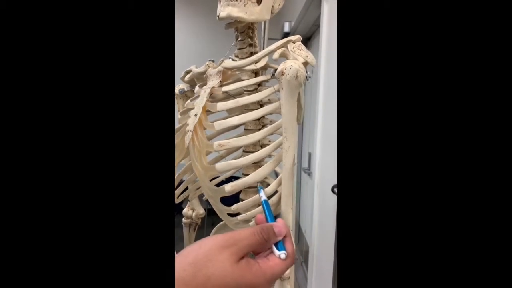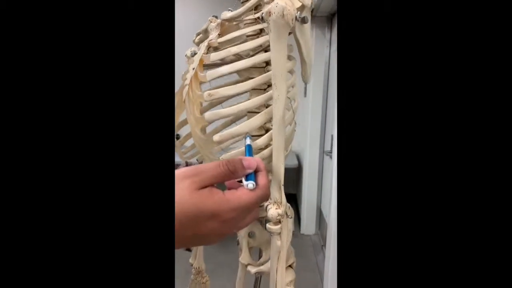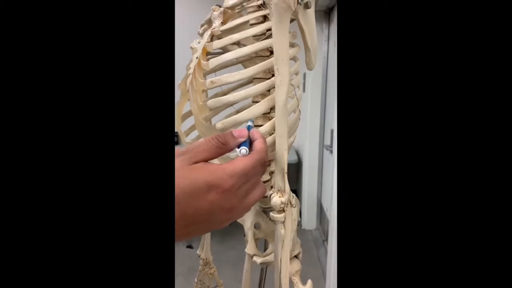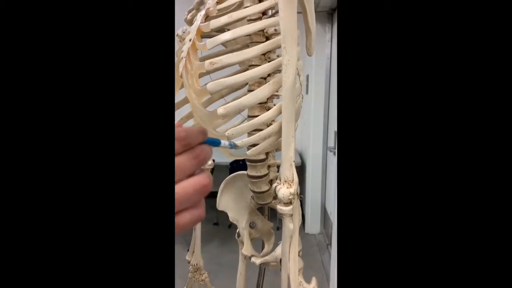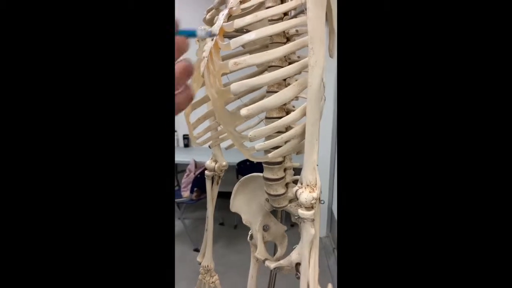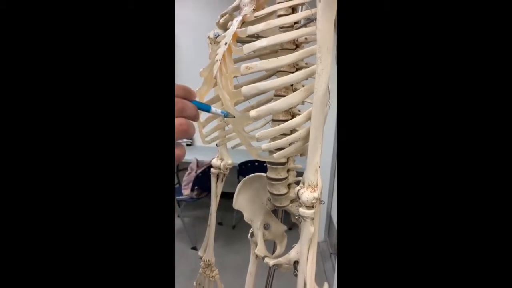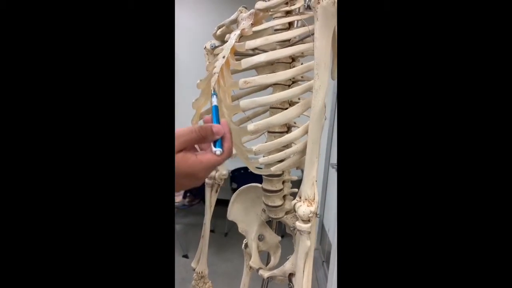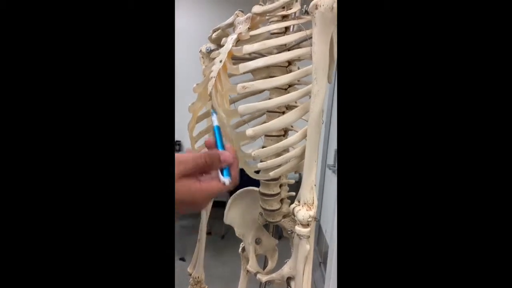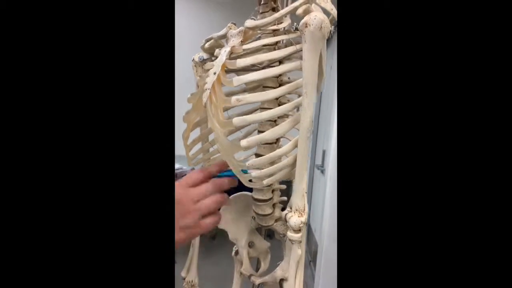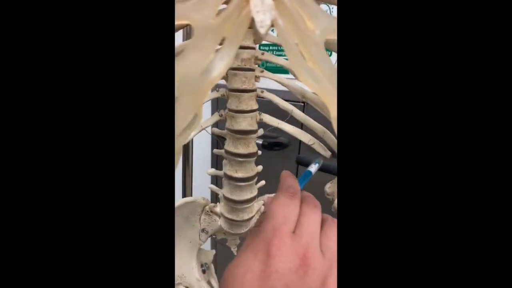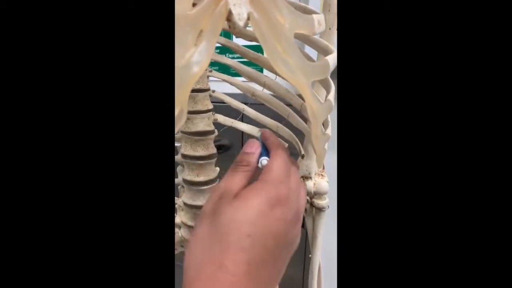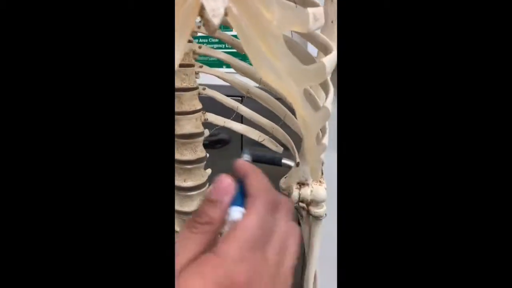Underneath the vertebrosternal ribs, we have 3 false ribs, or 3 vertebrochondral ribs, which are 1, 2, 3 right here. They're called false ribs because they don't directly connect to the sternum like the true ribs. They're all connected to the 7th cartilage. And then in the back right here, we have our 2 floating ribs, or the 2 vertebral ribs, as they're only connected to the spine, nowhere else.